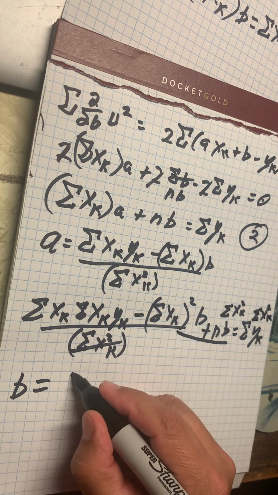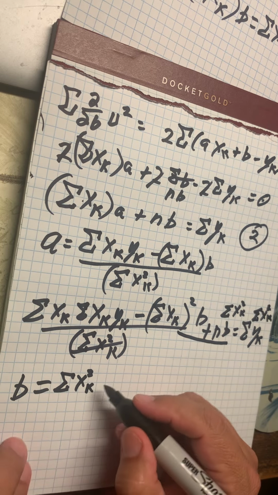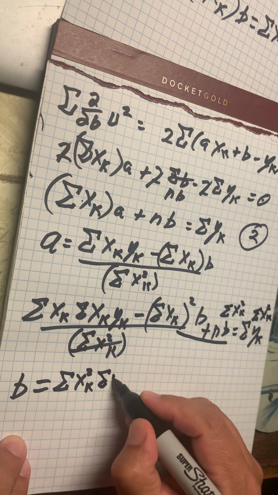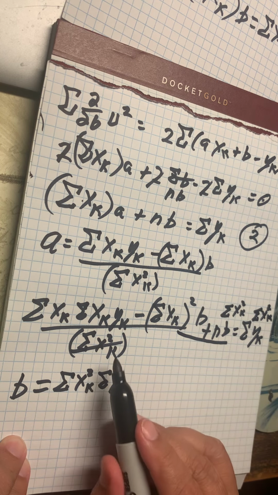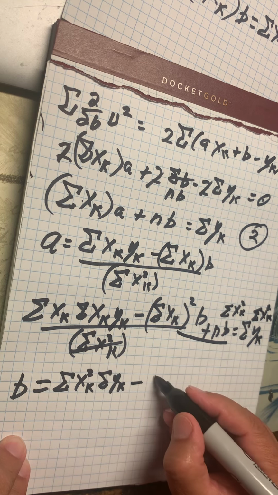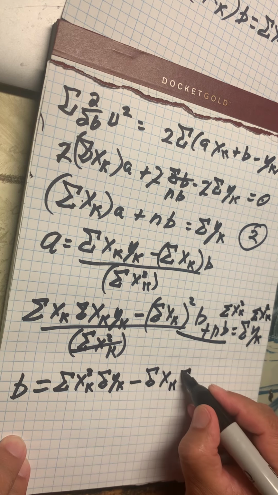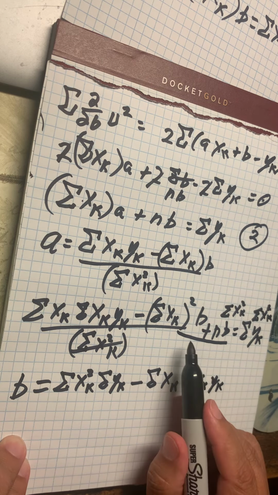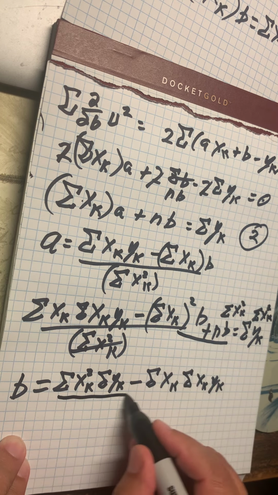It's the summation x squared times the summation yk, and this does not have a b in it, so we'll move that over to the right side, the summation of xk and the summation of xk yk, and then these two terms, we'll combine those and divide that.